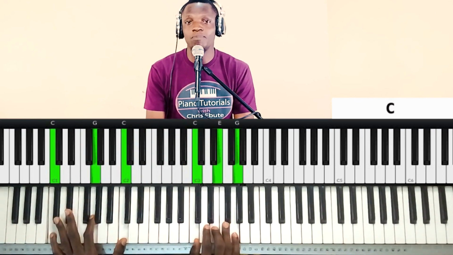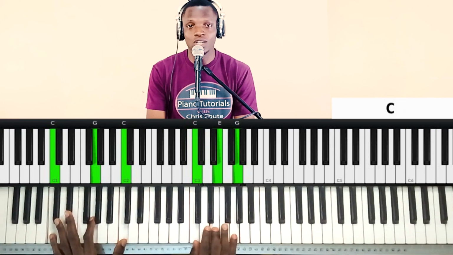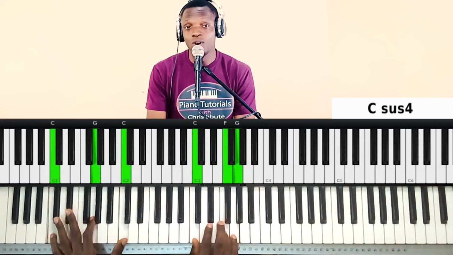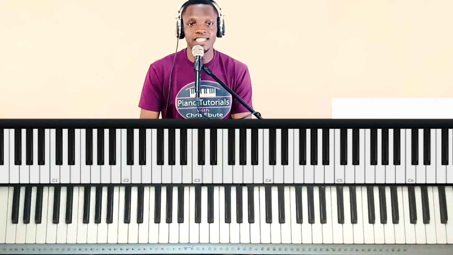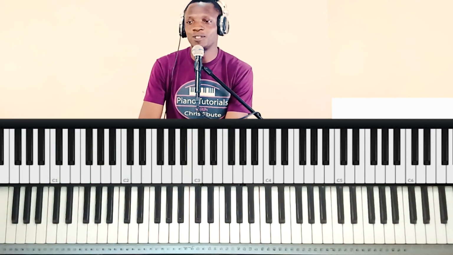So on the 1 chord, I'm just playing the Sus2. Come back to the 1 chord. Sometimes even play the Sus4 resolve to the 1 chord, major chord. So that's the way you can use your Sus2 chord.